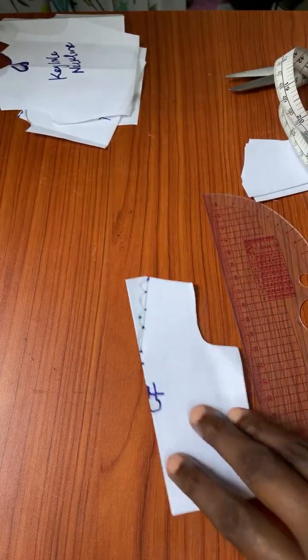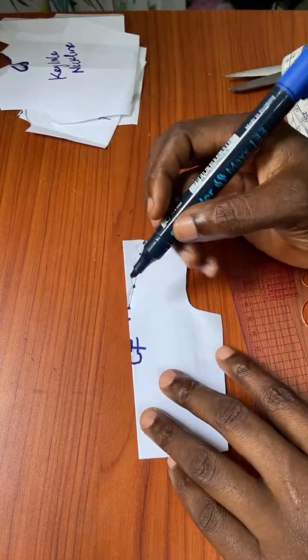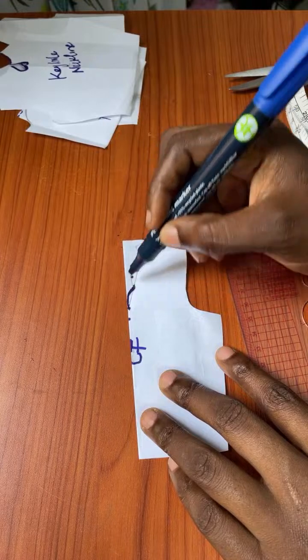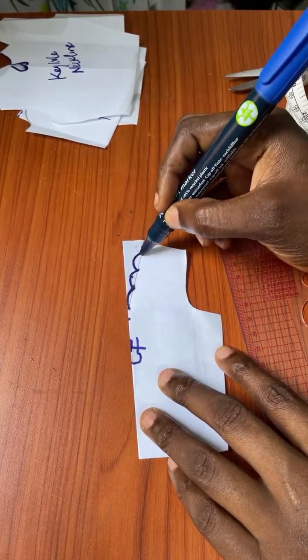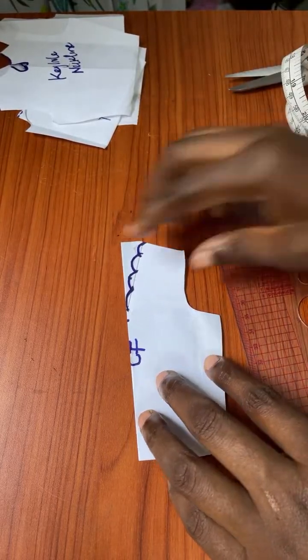Let me highlight that with a marker so that we could see clearly. This is what we are going to be cutting out just now.